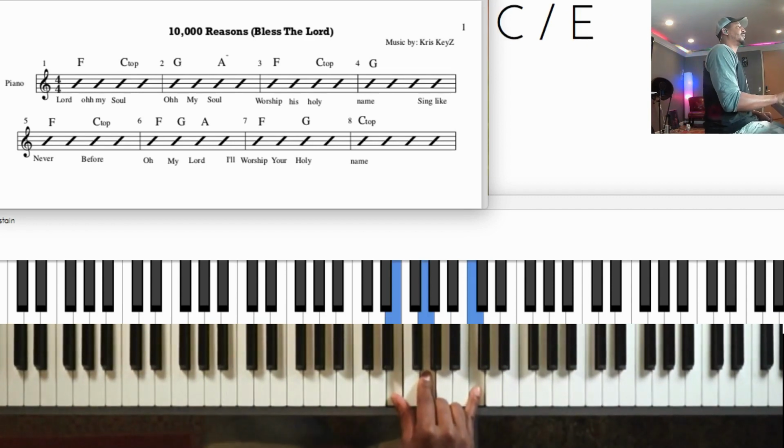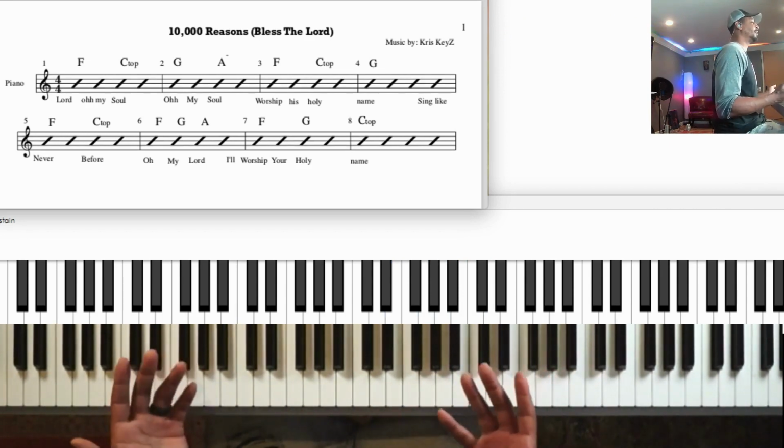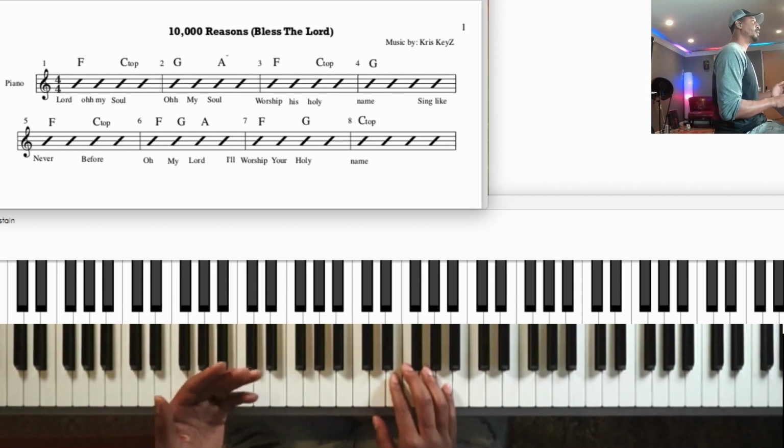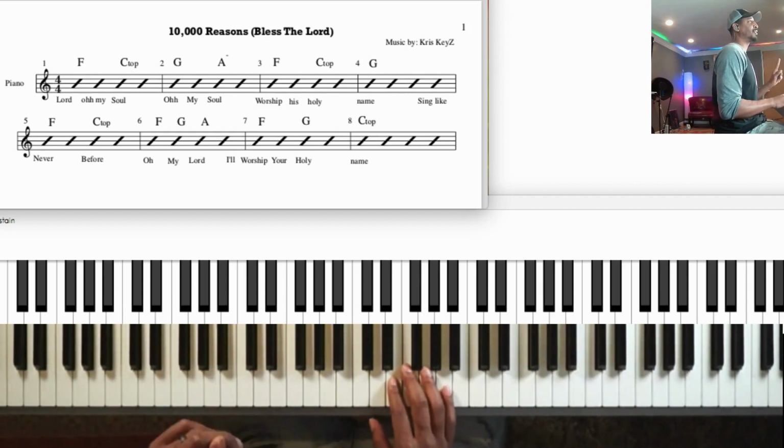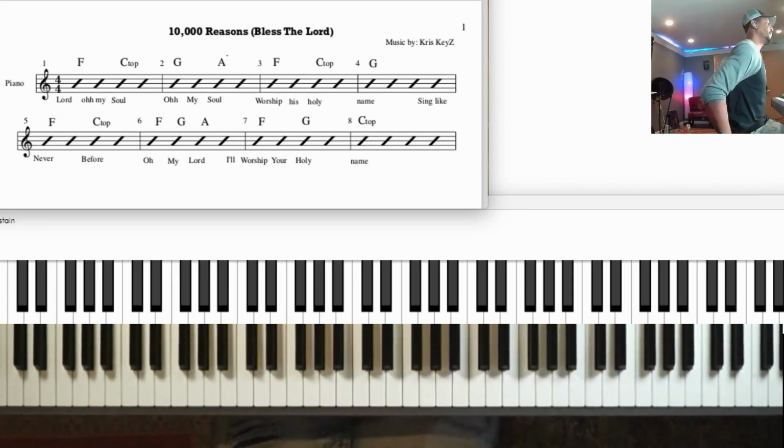C on top. Bless his holy name. All right, so that is a review of all of the chords on the song. So let's start incorporating a little bit of rhythm and also adding a single note in our left hand. If we play the song together, you can play it with me.